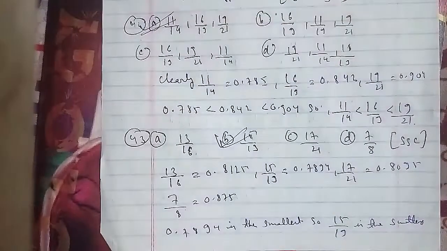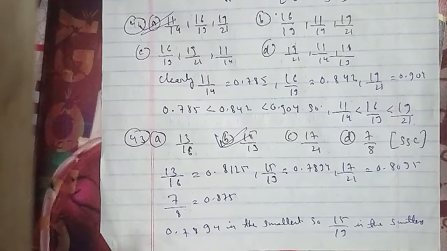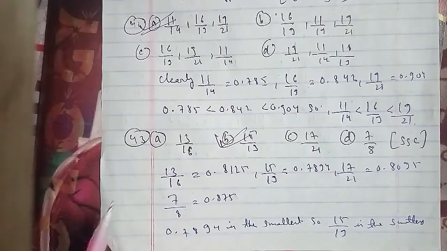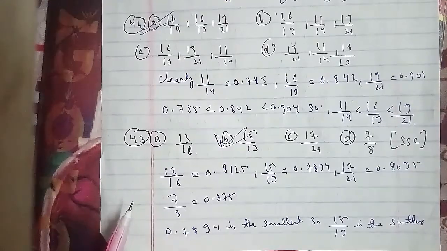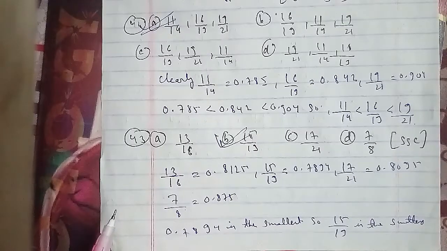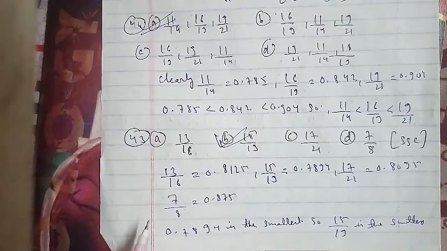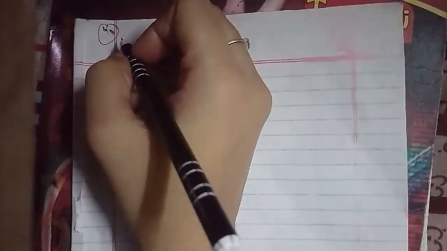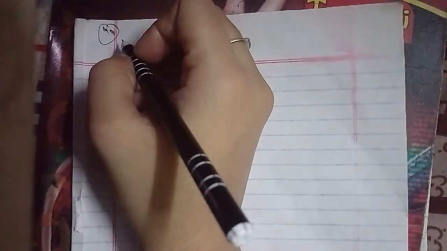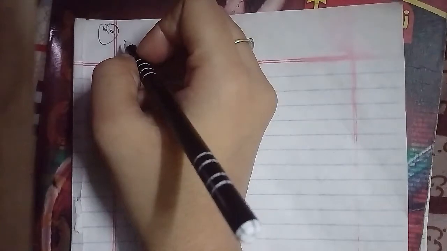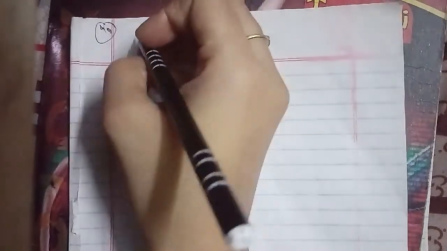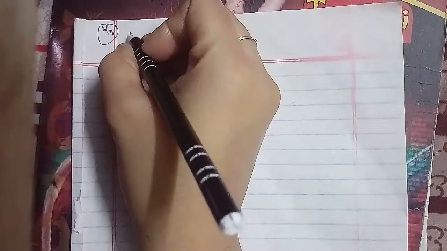Okay, so we go ahead with the other question, the 44th question of the session. In this question, we talk about which of the following fractions is greater than 3/4 and less than 5/6.